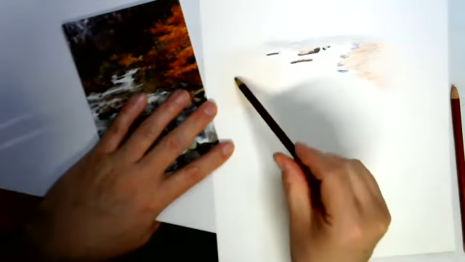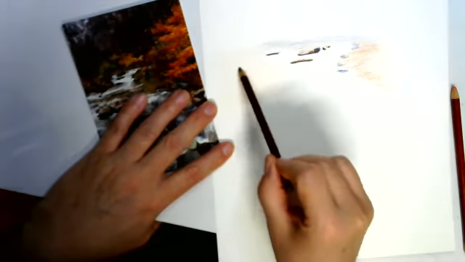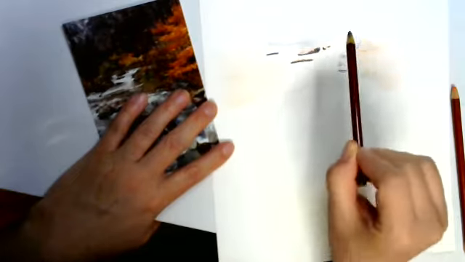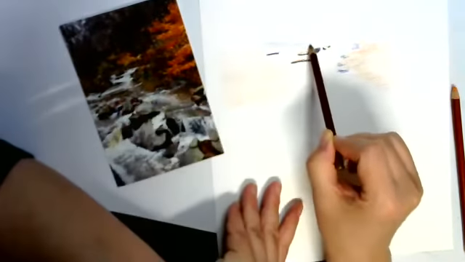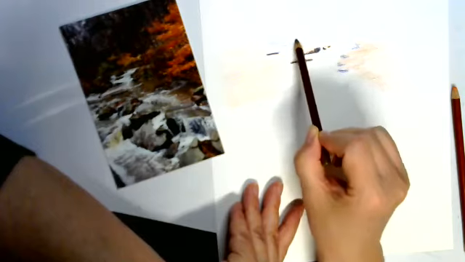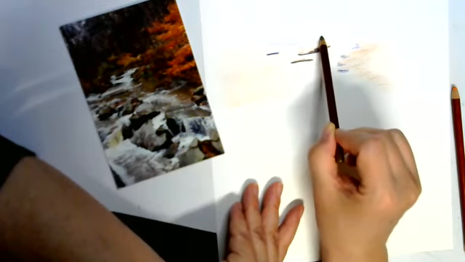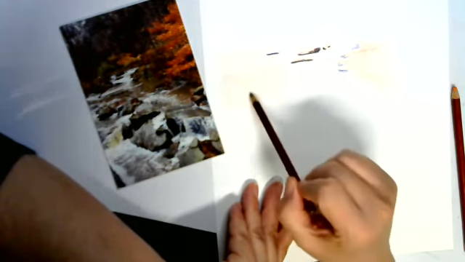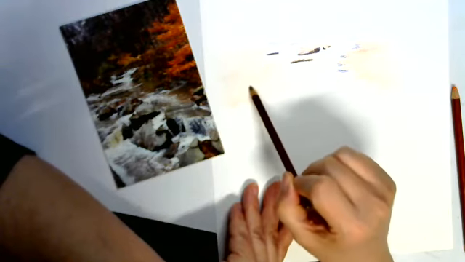Are you putting blue over all of it? No, I've got the brown here, and this back in here is blue, and this is orange up in here.